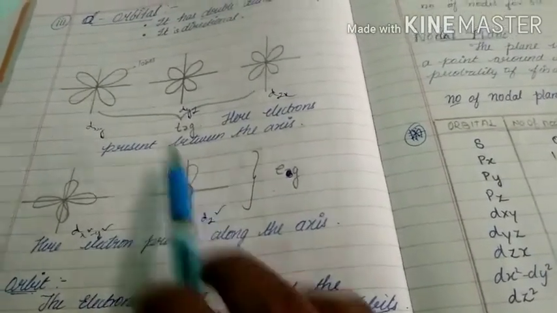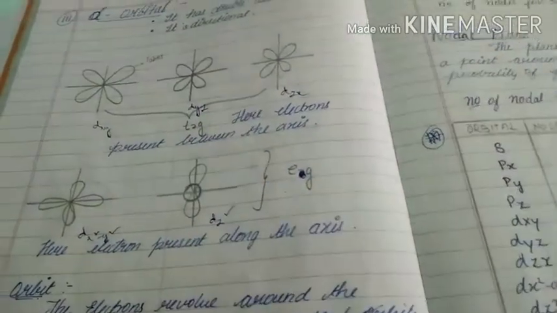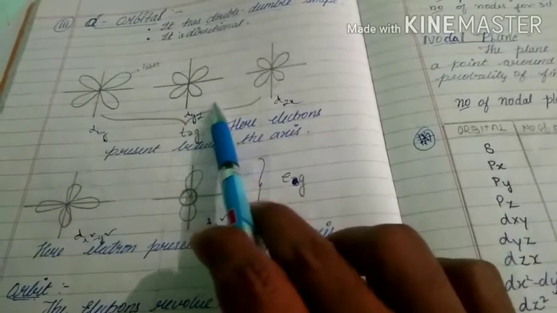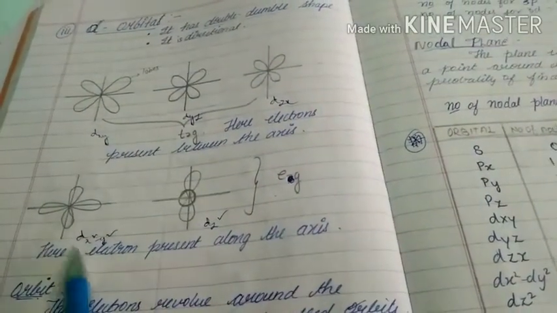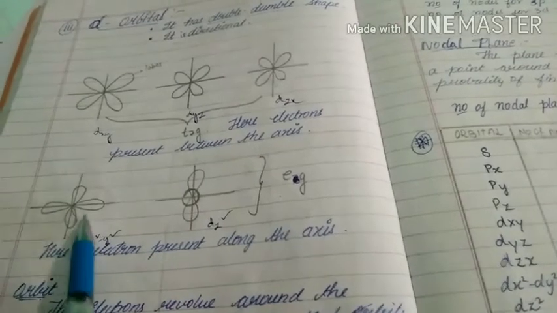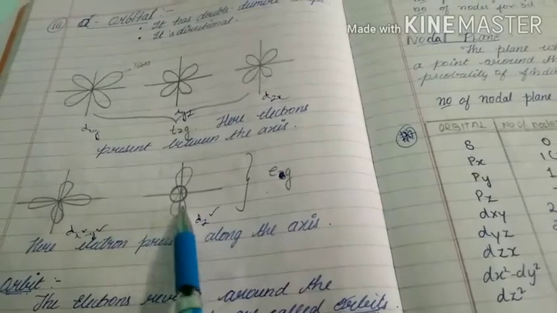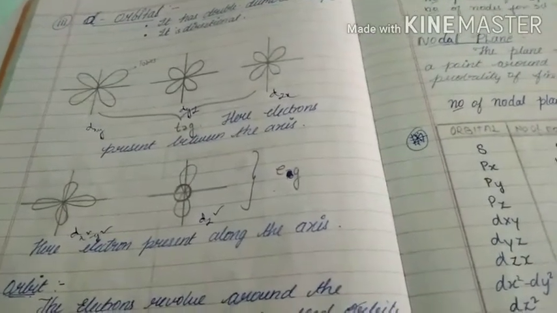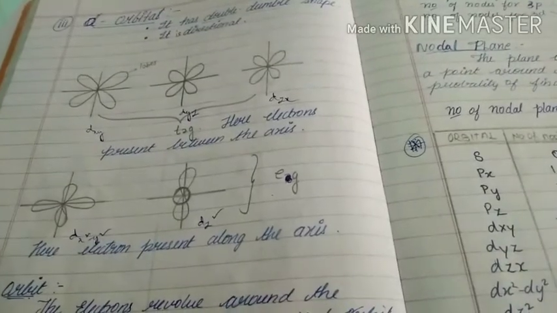These are called Eg orbitals. dxy, dyz, dzx, these 3 are called T2g orbitals. So in the above case, electron density is present between the axes, but in the below case, electron density is present along the axis. In dz square, it is present along the z axis. So this is about the shapes of orbitals.